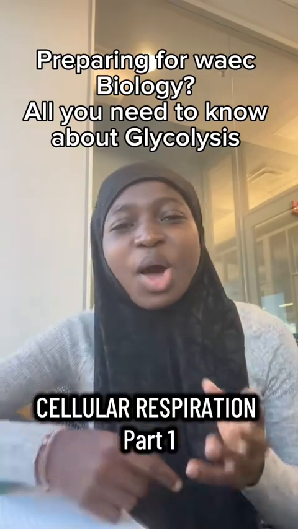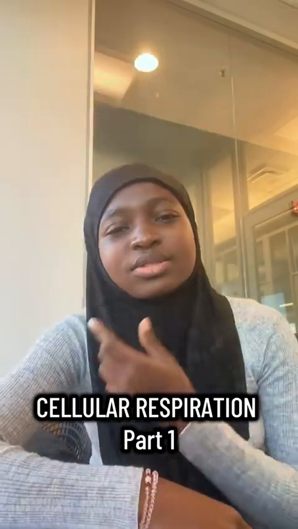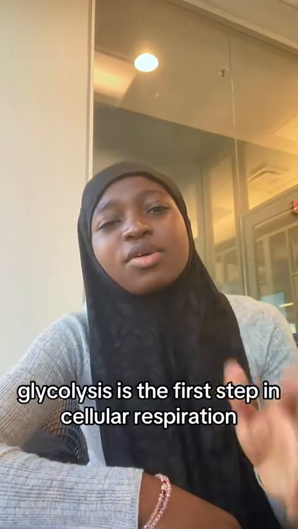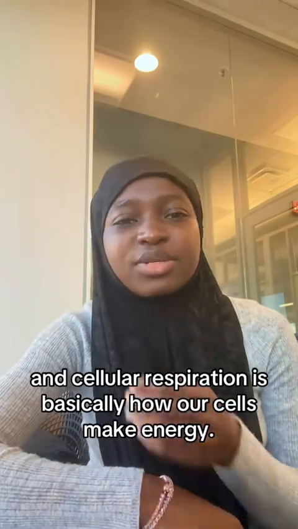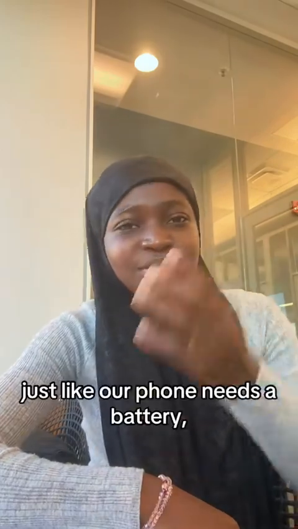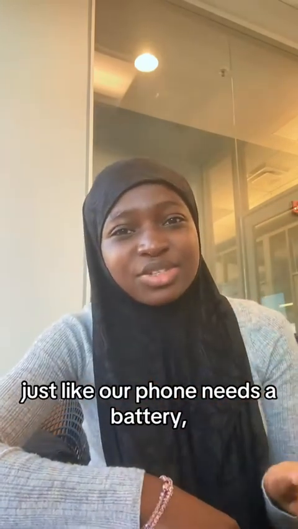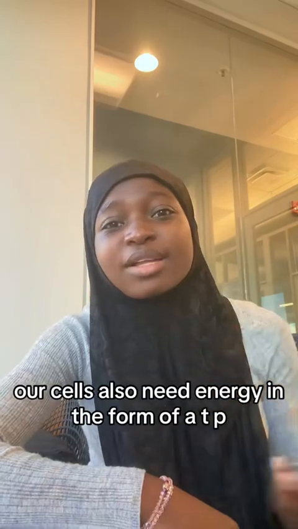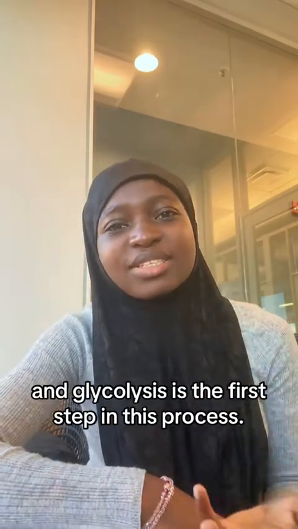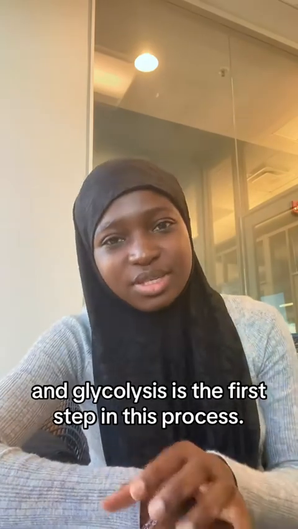Have you wondered how our food turns into energy? Well, this starts with glycolysis. Glycolysis is the first step in cellular respiration, and cellular respiration is basically how our cells make energy. Just like our phone needs a battery, our cells also need energy in the form of ATP. And glycolysis is the first step in this process.